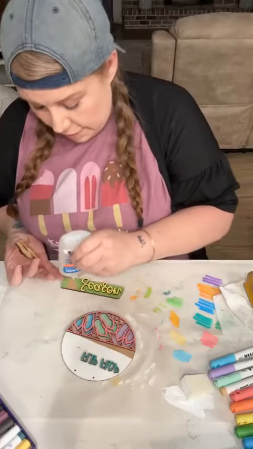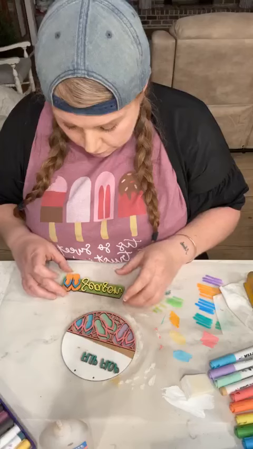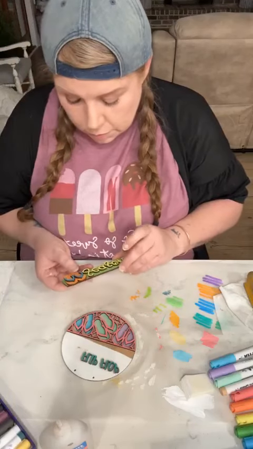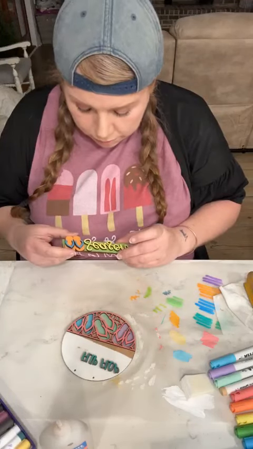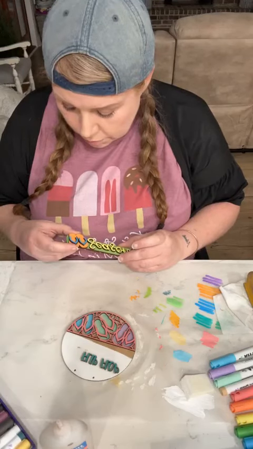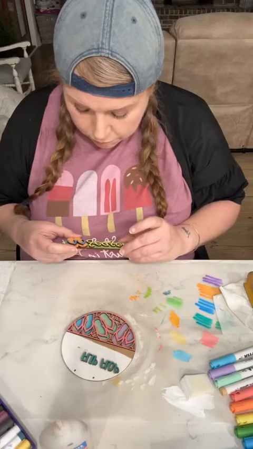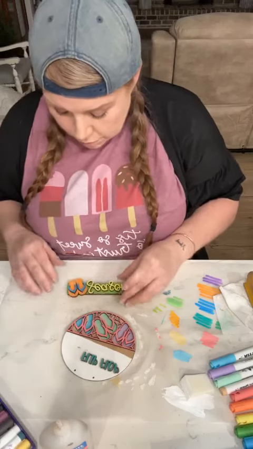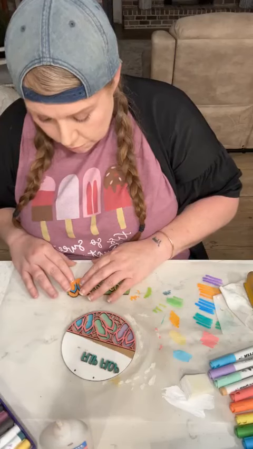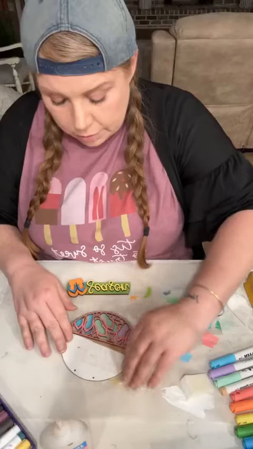All right, let's glue our little flip-flops on. I am going to sand the white just a little bit.